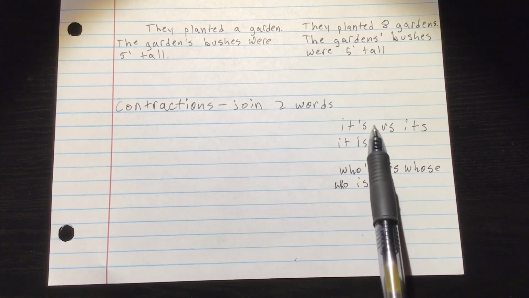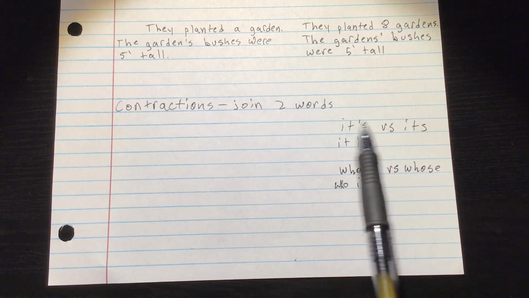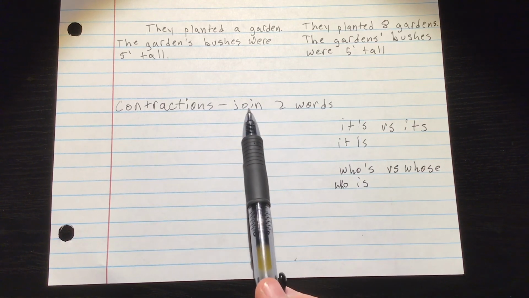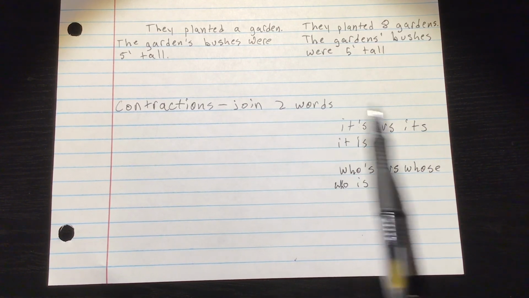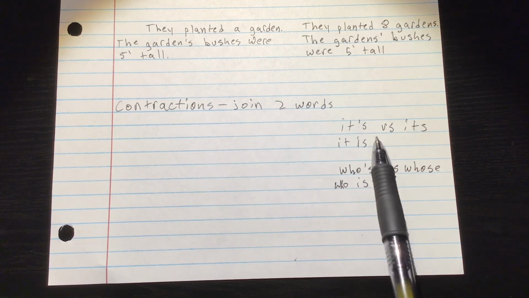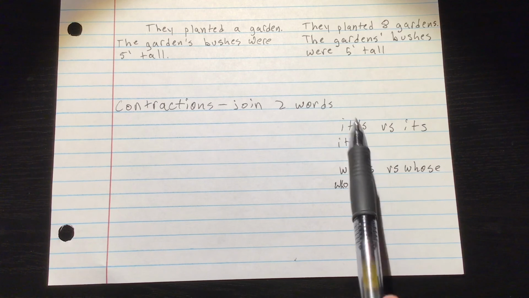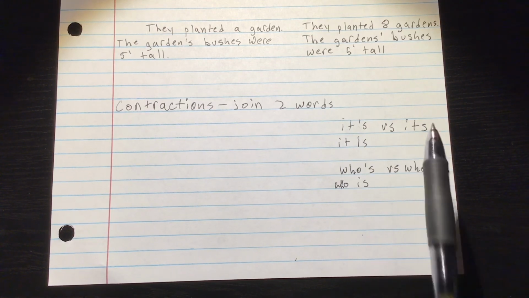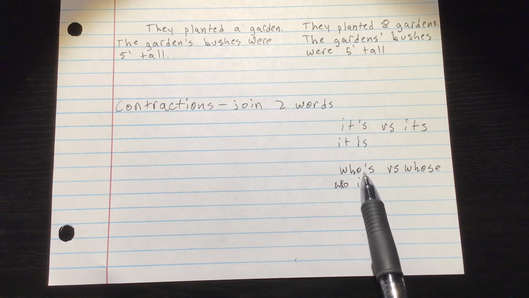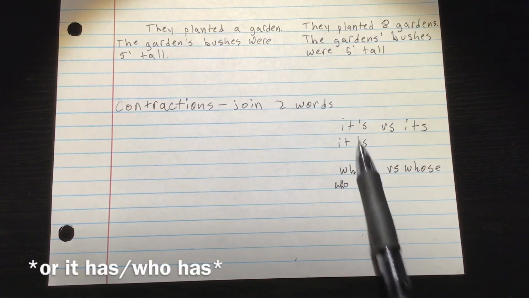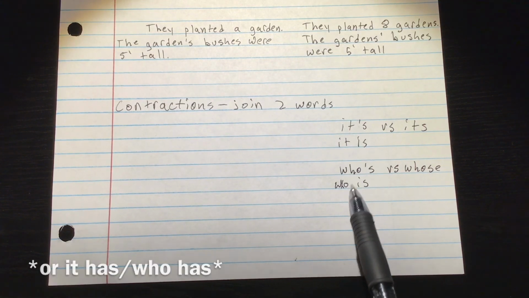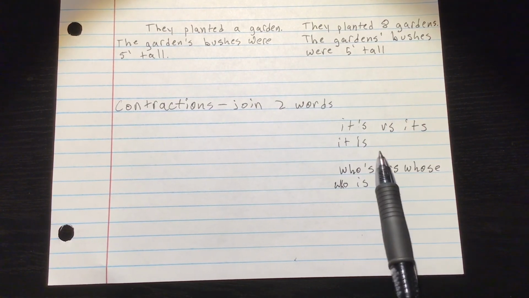Like we saw last video, its versus it's. If you just replace the contraction, which is a joining of 2 words, with the decomposition of both of its words, as in just take the contraction apart, if it still makes sense, then you choose the contraction. If it doesn't, then don't choose the contraction. It's a very easy rule to apply. So replace it's with it is, or who's with who is, to distinguish between its or it's and whose or who's.